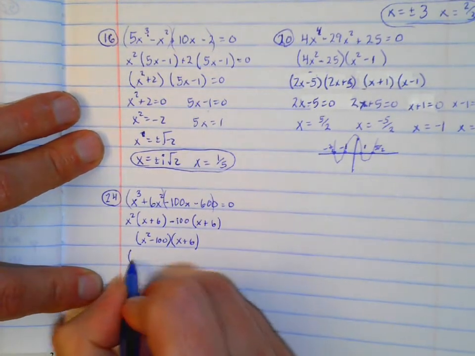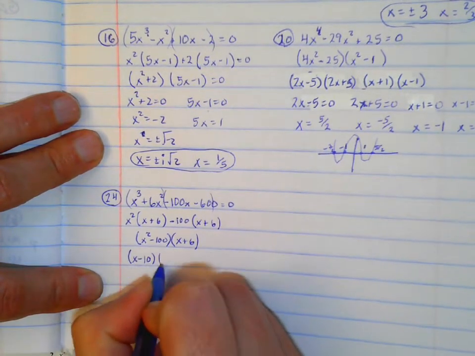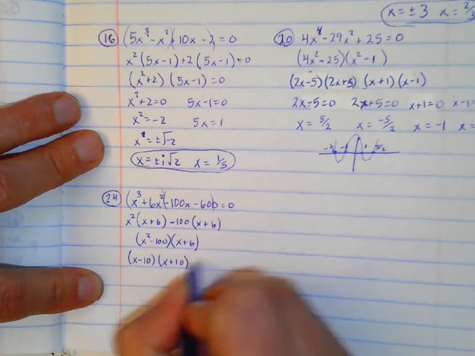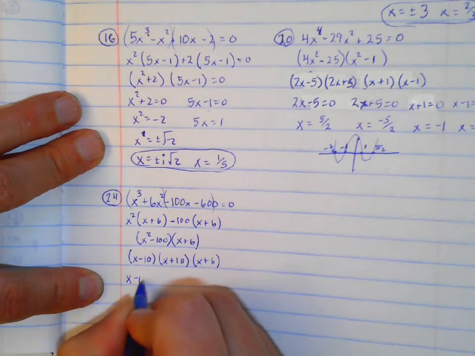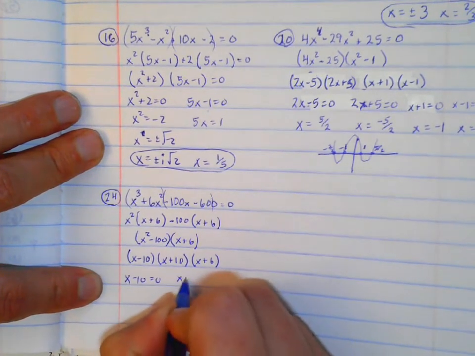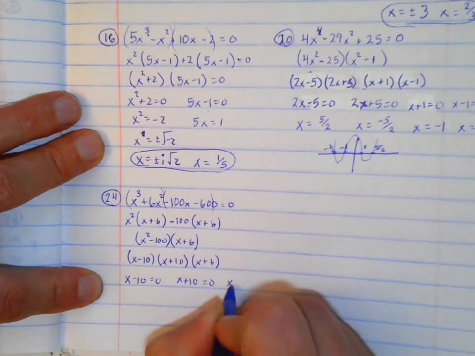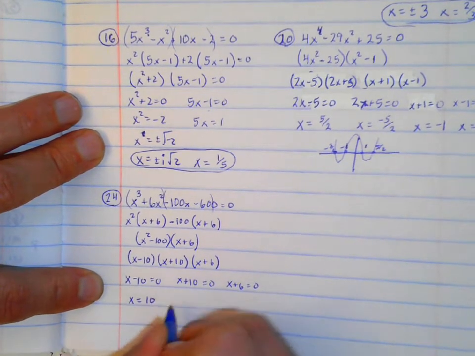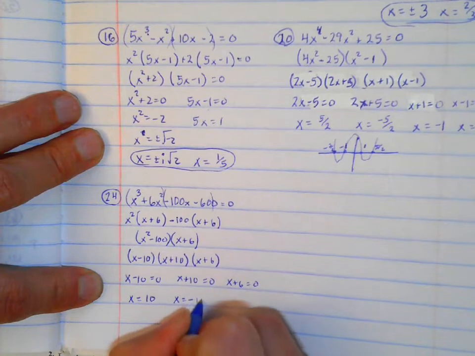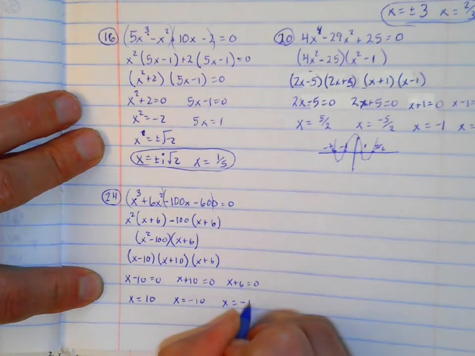It's a difference of squares. x minus 10, x plus 10. And set them all equal to 0 to find the solutions. So I get x equals 10, x equals -10, and x equals -6.